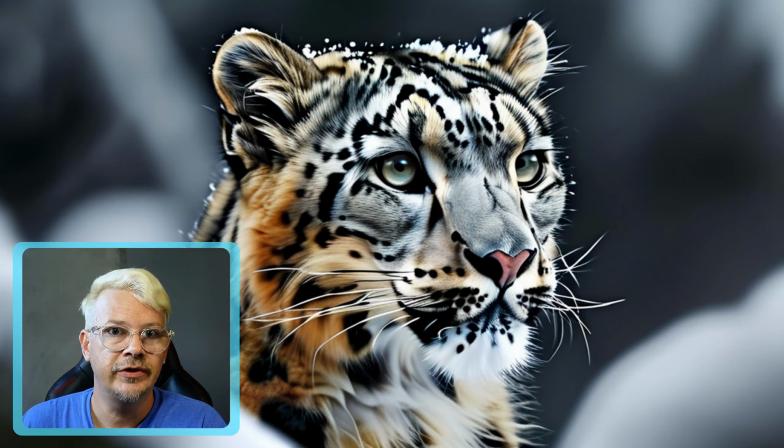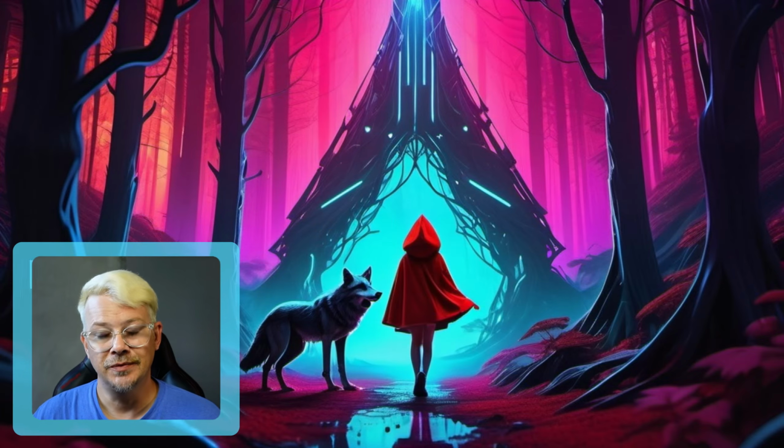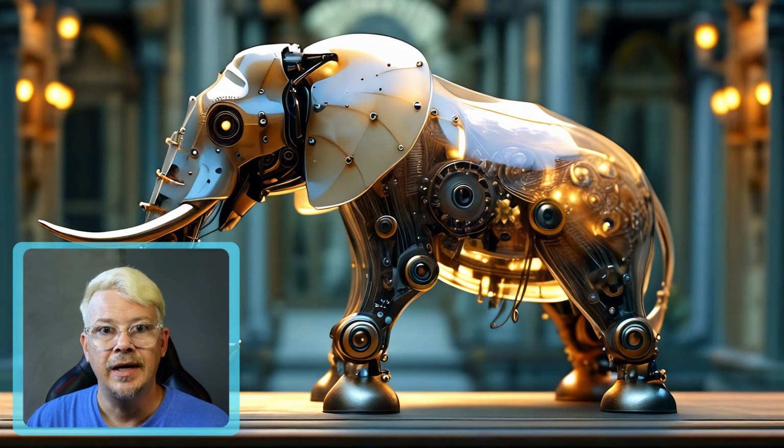If you've never generated AI images, I've got the platform for you. And if you're someone who is obsessed with creating AI generated images, welcome to the club, and this platform is also for you. The platform I'm talking about is OpenArt.